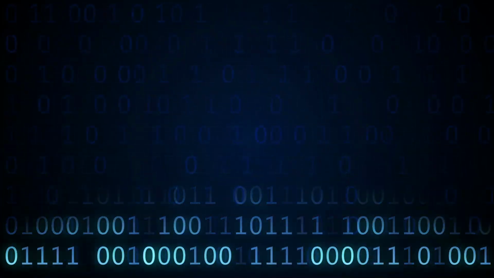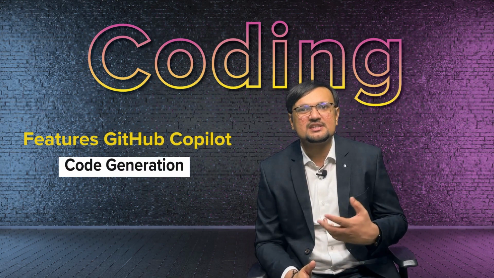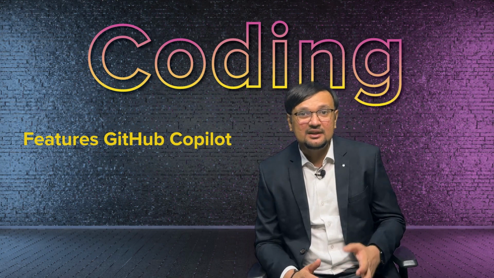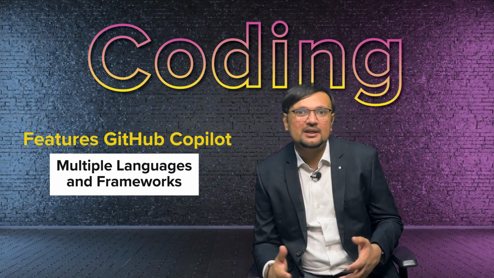Thus all these suggestions are essentially your code, generated. You can accept by just scanning through it, and imagine the time you would have saved would be in minutes. All of these suggestions are powered by one of the great features of Copilot, which is code generation. It is not only that Copilot supports Java or Python. There are multiple frameworks that Copilot adheres to and can be leveraged for.